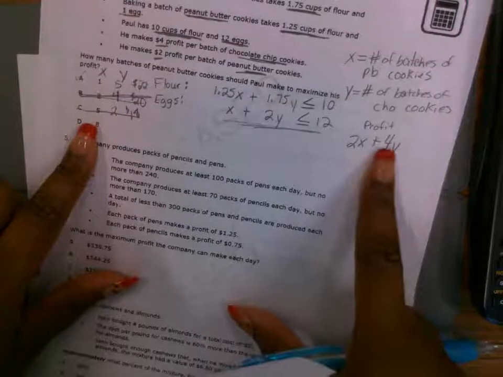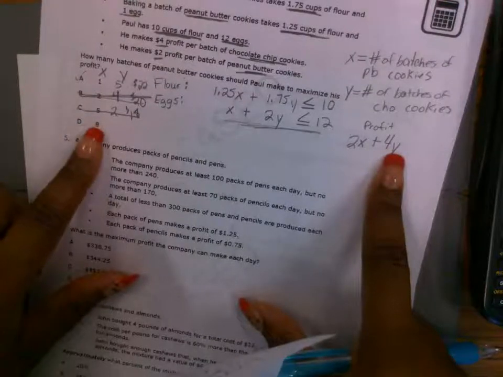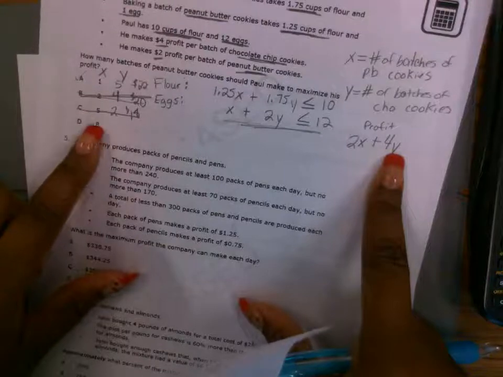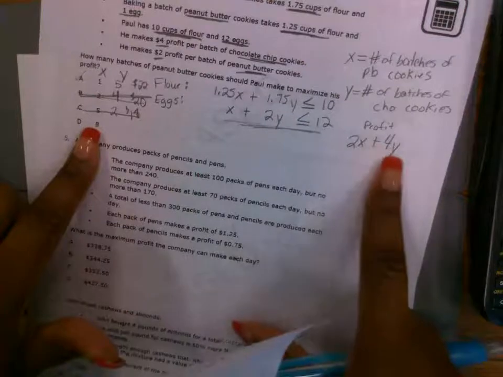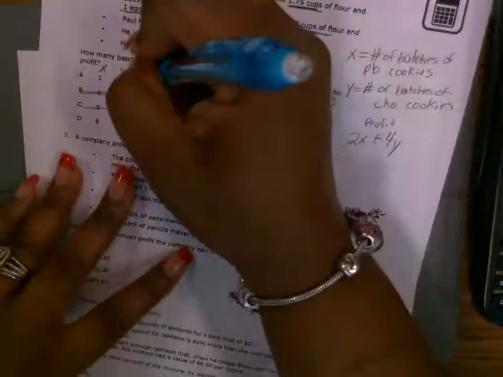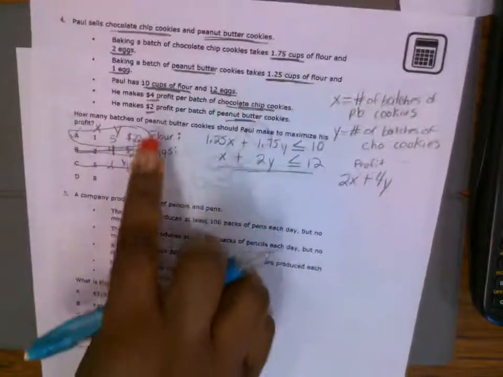So the more chocolate chip cookies you sell, the better your profit is going to be. So D is not going to be the correct answer, because you spent most of your supplies on the $2 profit instead of on the 4. So your answer here is going to be A. Okay? Your answer here is going to be A.